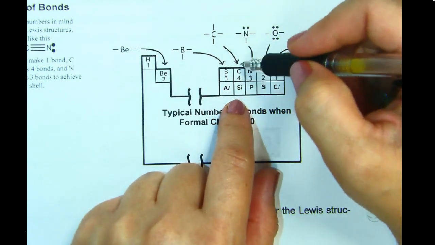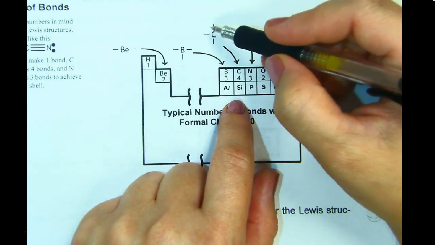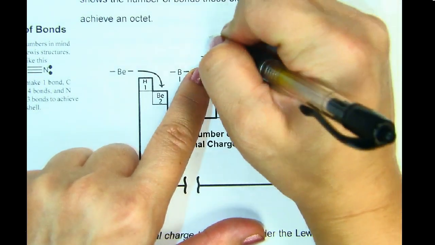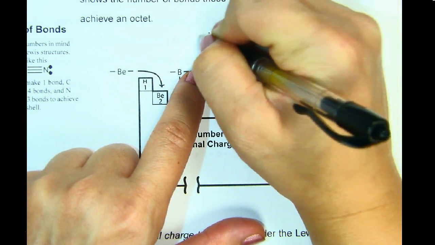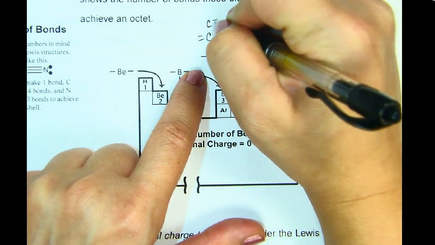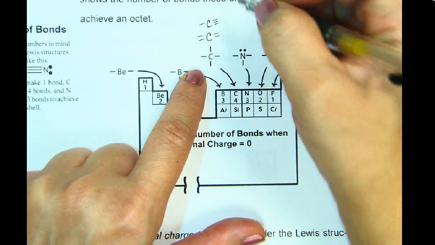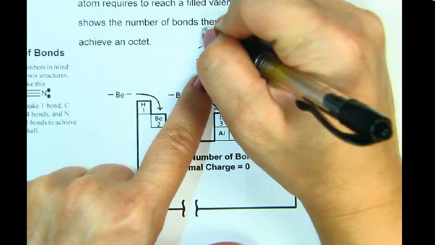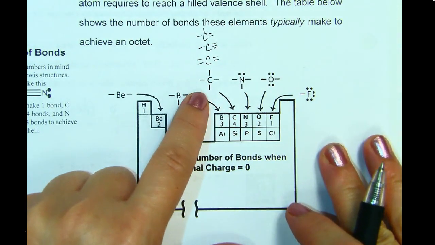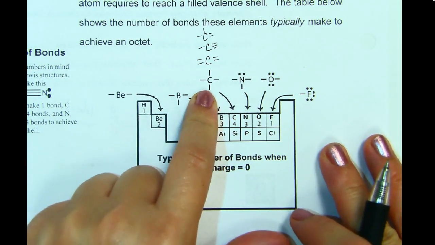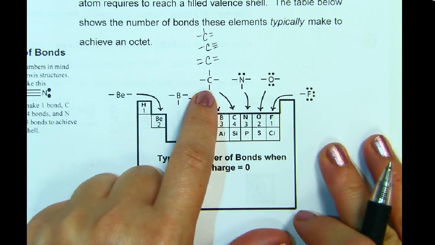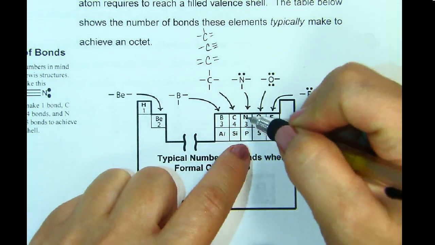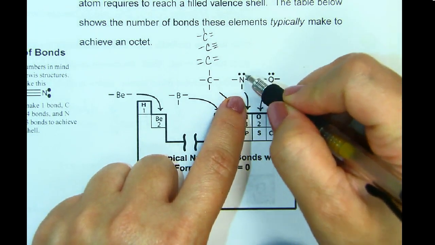The carbon family, so carbon and silicon, are going to tend to make 4 bonds. This could be 4 single bonds. It could also be 2 double bonds. It could also be a triple and a single bond. And you could also see it as a double and 2 singles. So there are different variations, but the idea is that there are a total of 4 bonds around the carbon or the silicon.